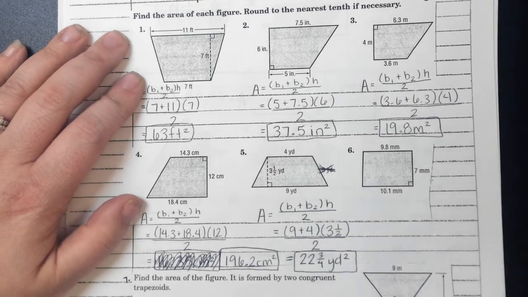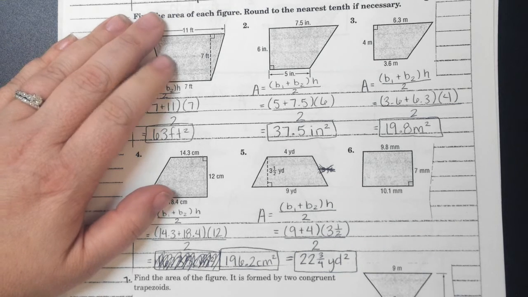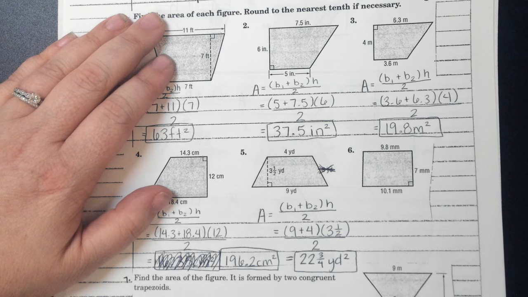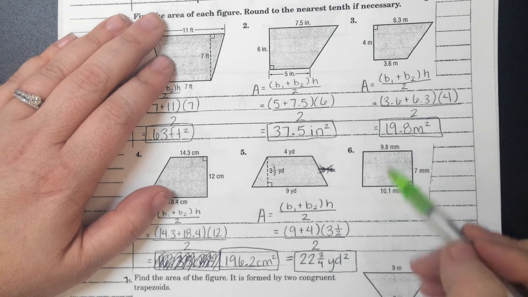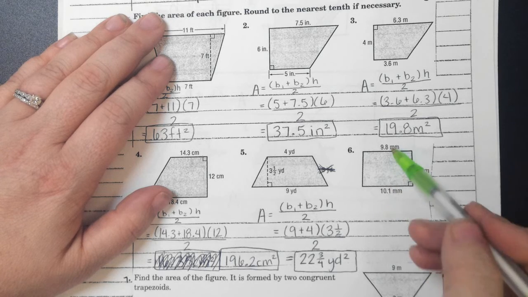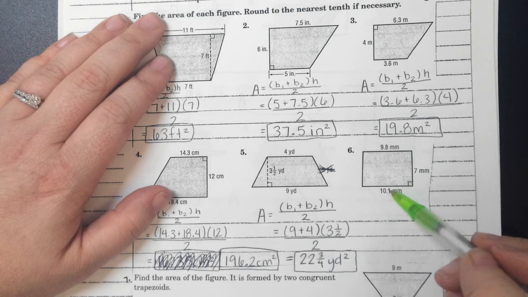All right. Number 6. What shape do we have? Rectangle. Are you sure? Yes. No. Trapezoid. No. Why, Megan? Because they're different. You can see the numbers here. And on a rectangle, my top and bottom numbers have to be the same. Are those the same? No. Are they different by a lot?